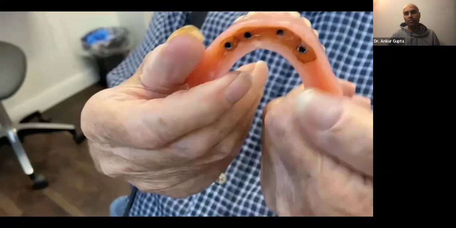All right, Daryl, tell me, how do you like your lower dentures? I like them. They work real good for me. Yeah, try to take them out. All right, now snap them back in. Oh, let's see the hardware. Let's see those implants in there. Open. Yeah. Okay. All right, now snap them in. There, I heard the snap.